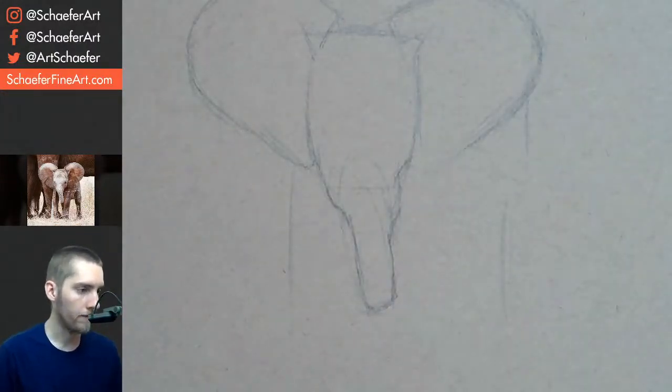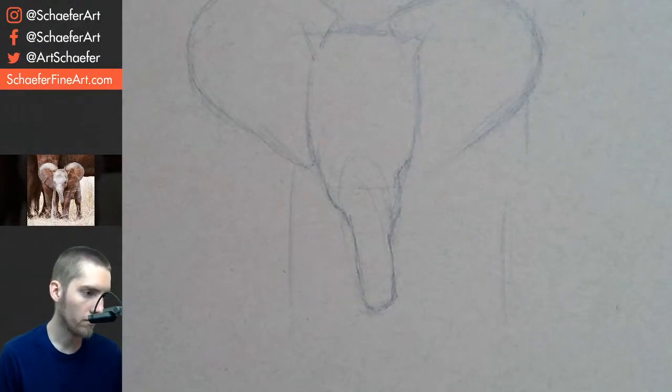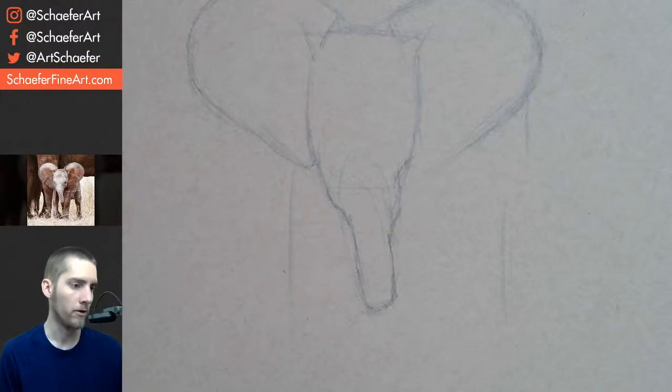So how's everybody doing today? Let's see, Emily, what's happening? Emily says, I've tried to draw a baby elephant many times. I think I get the basic shape right, but those wrinkles, I don't know how to even attempt them.